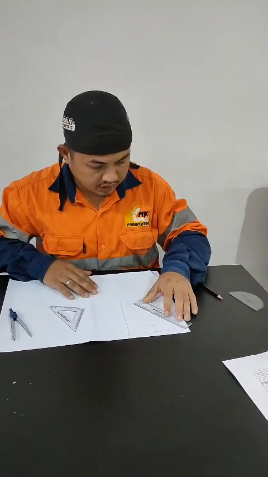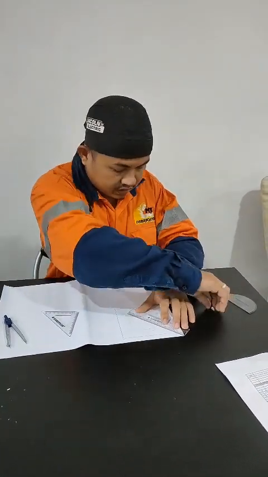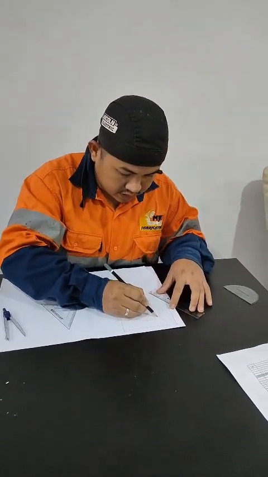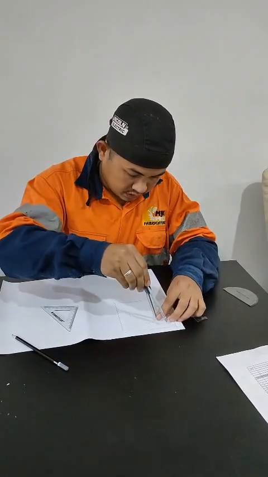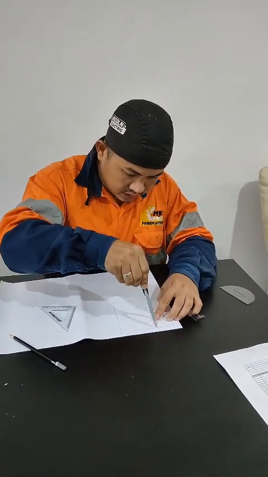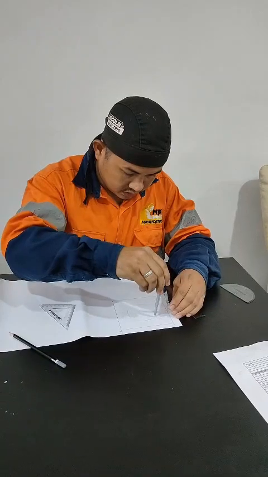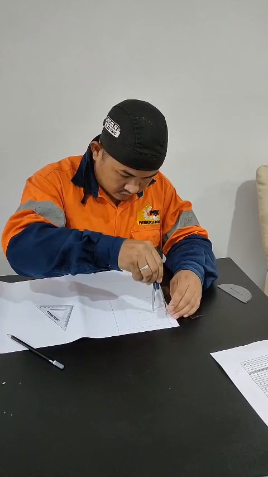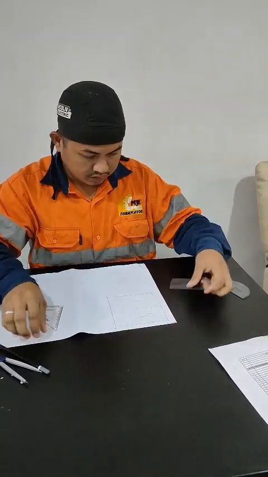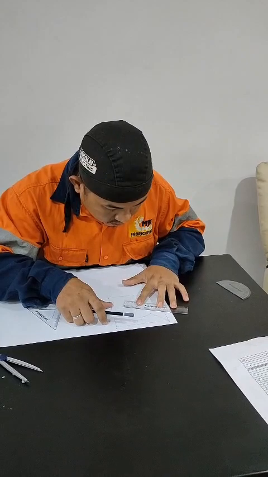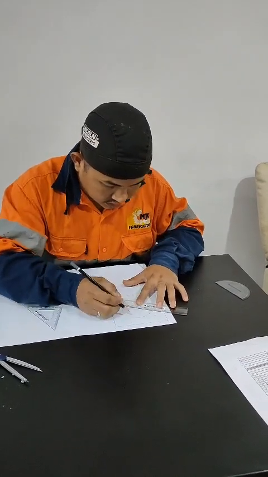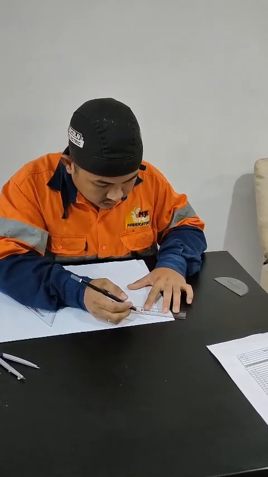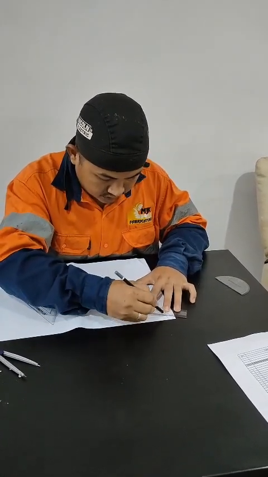And get first the center, the first line here to get this point, and another line here and here, to get this point and this point, and we will connect it into point A.